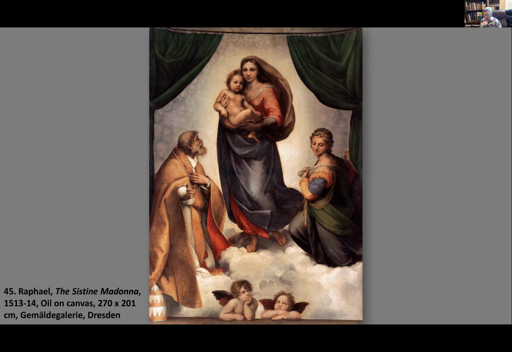The canvas was located in the convent of St. Sixtus in Piacenza, and was later donated by the monks to Augustus III, King of Saxony. It was carried to Moscow after the Second World War and was later returned to Dresden. So that's another painting that traveled a lot.